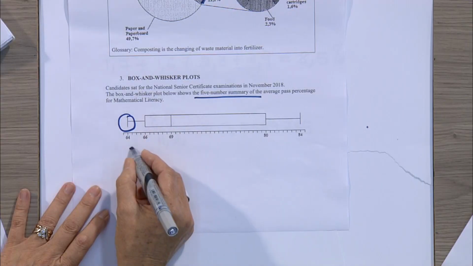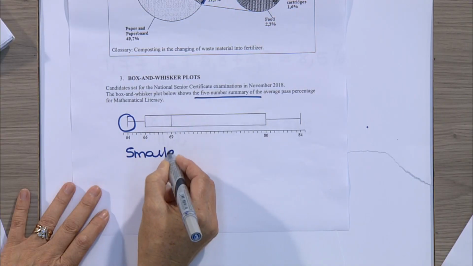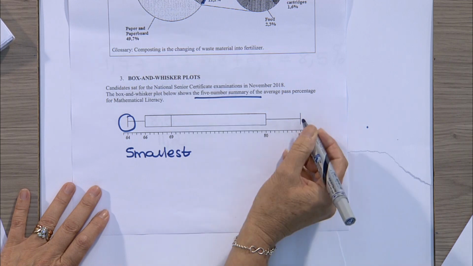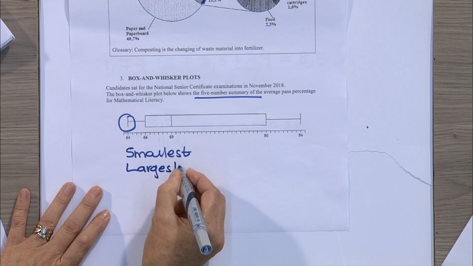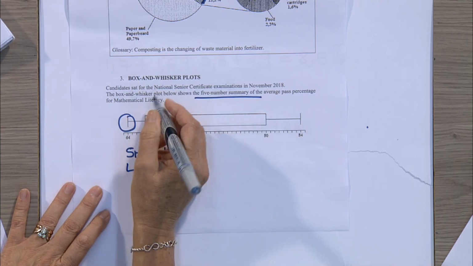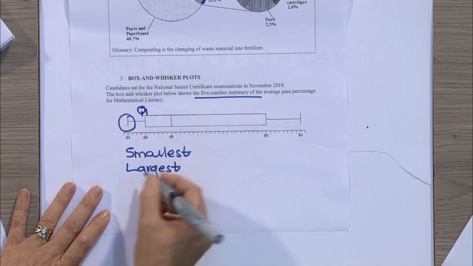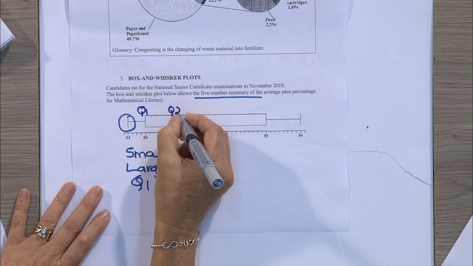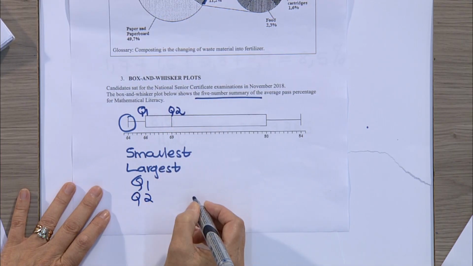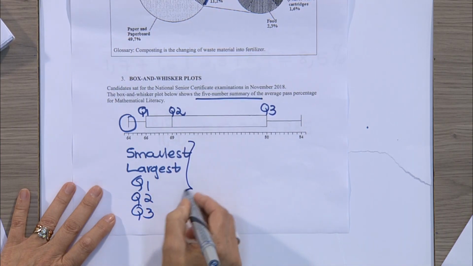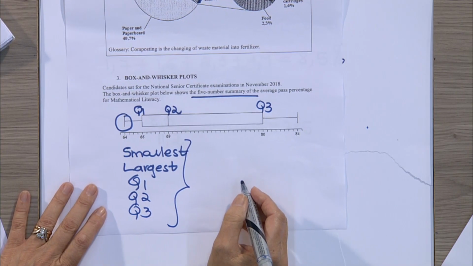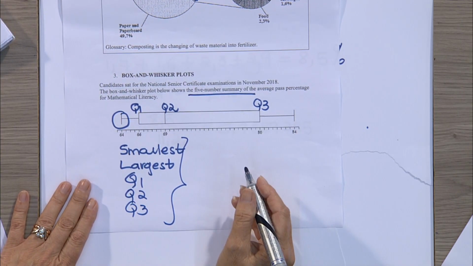The 5-number summary consists of the smallest number in the data set, the largest number in the data set, your Q1, your Q2, which is also your median, and your Q3. Together, this is called the 5-number summary.